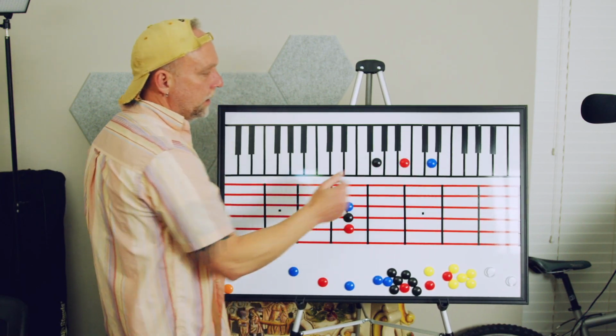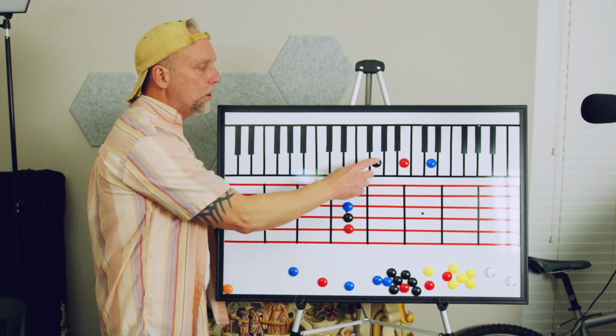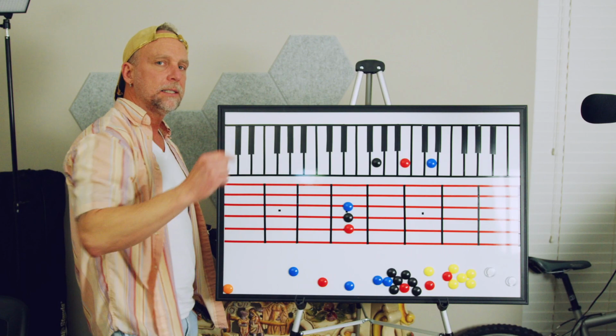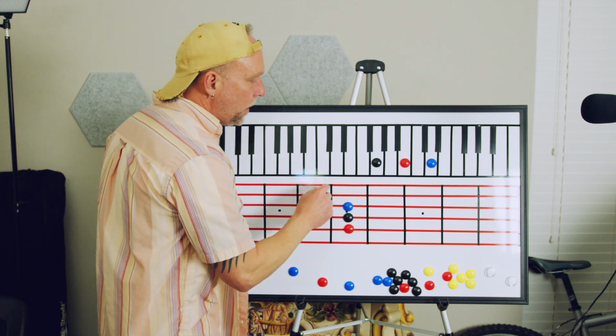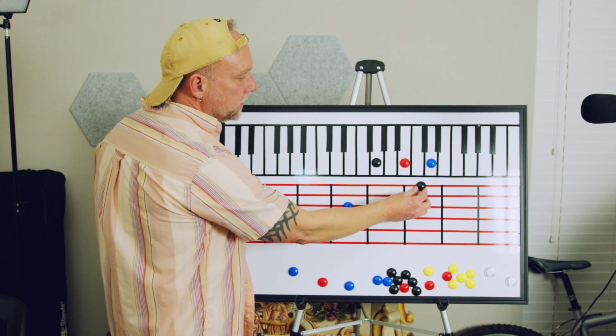So here's our G. Here's our root, our third, our fifth. We have stacked thirds again: 1, 2, 3, 1, 2, 3, stacked thirds. So now let's make a G major chord, and we're going to make this open.